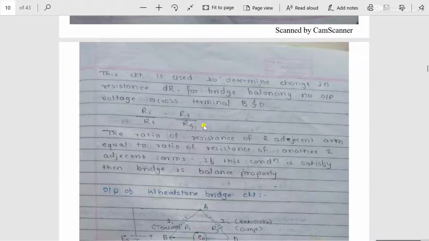If this condition is satisfied in the bridge circuit, then your display will show the 0 reading, and this condition is called balancing of the bridge circuit. Then how should it be balanced? For example, R1 upon R2. Suppose before the Wheatstone bridge circuit is put into applications, and as we have made the assumption, all the constant resistors have the same value. That means R1 is equal to R2 is equal to R3 is equal to R4.